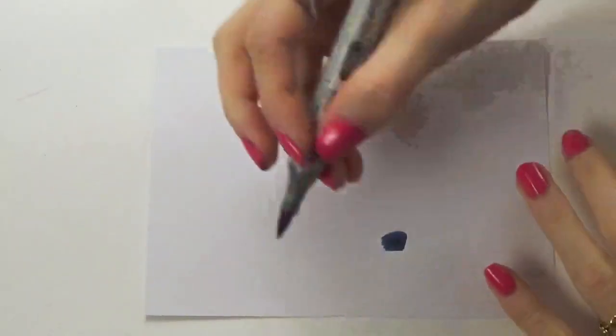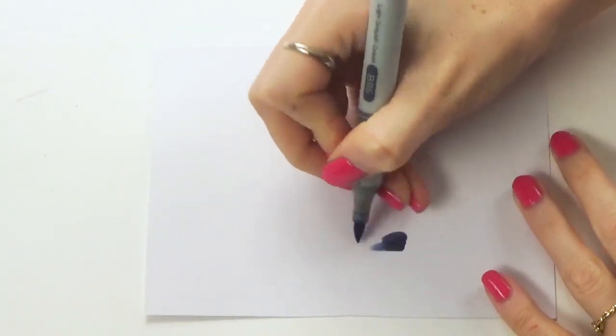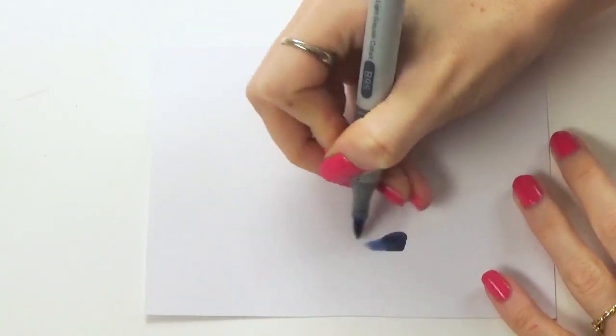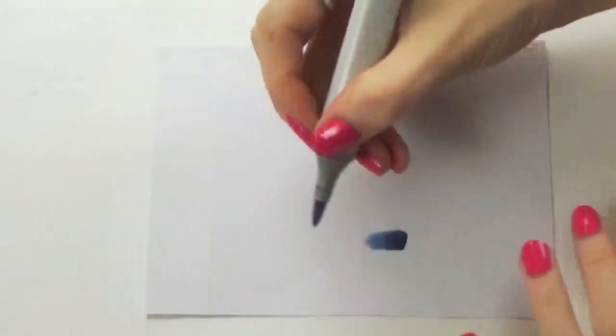Okay, so next color, B95, and you can see I'm working down from dark to light, and I'm just overlapping these colors with multiple strokes over the top. And then I've got B91.